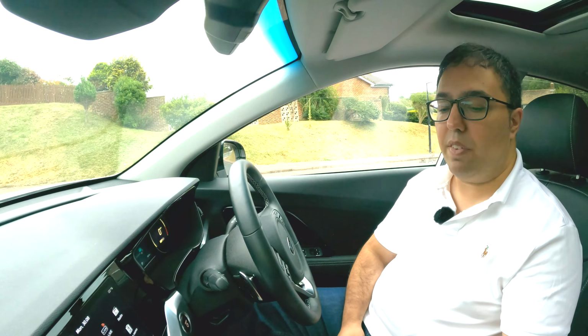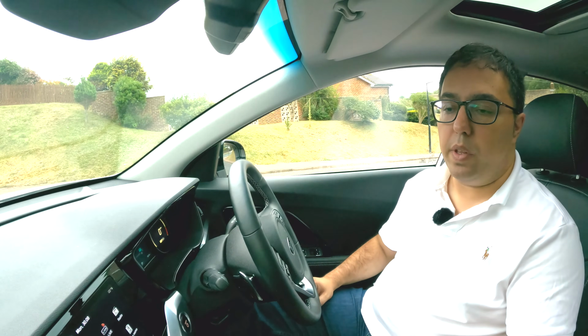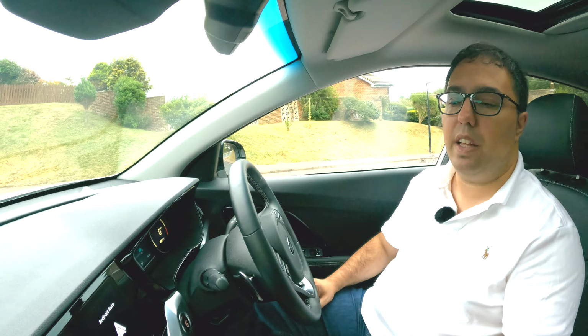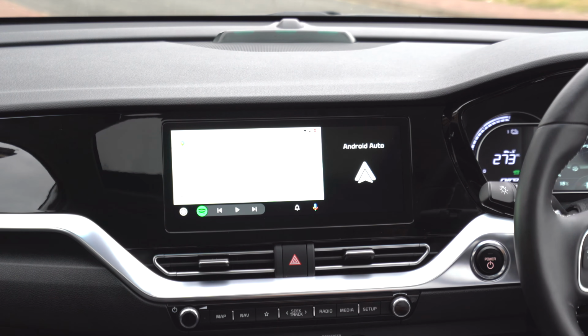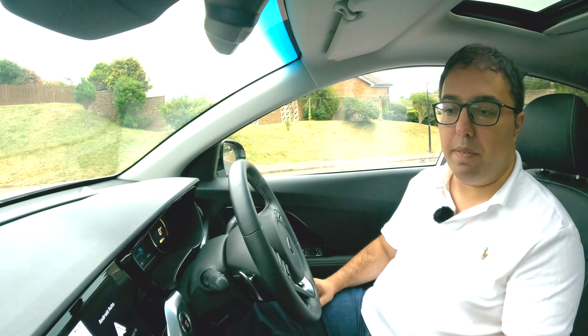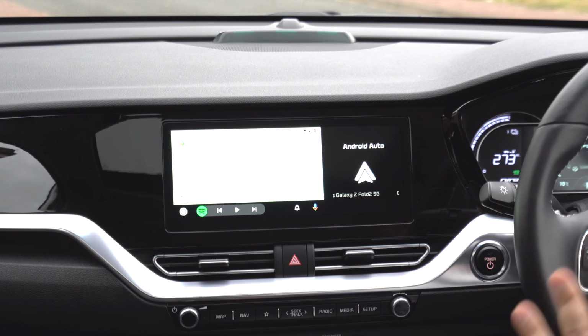So we've got map, we've got navigation. Now I've connected up my phone with Android Auto. You can see the Android Auto button is there, and you can see what Android Auto looks like on here. So like I said, about a quarter of the screen has got the Android Auto logo and will show me what my phone is. That's a shame it's not full screen. You'll see CarPlay in a minute is full screen.